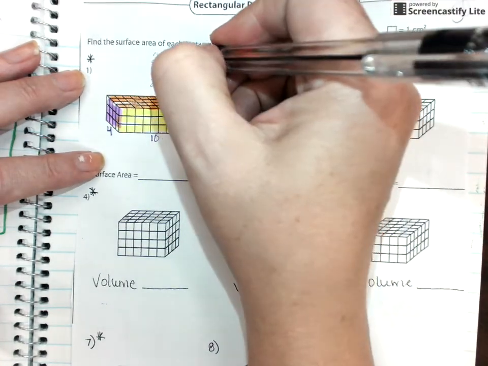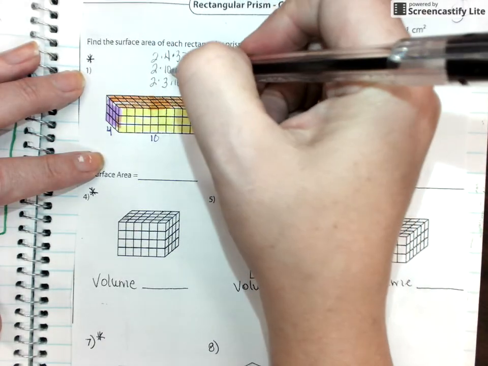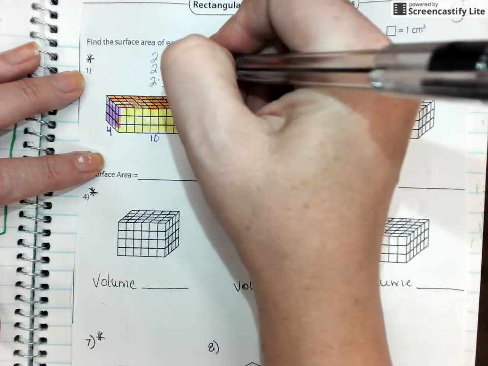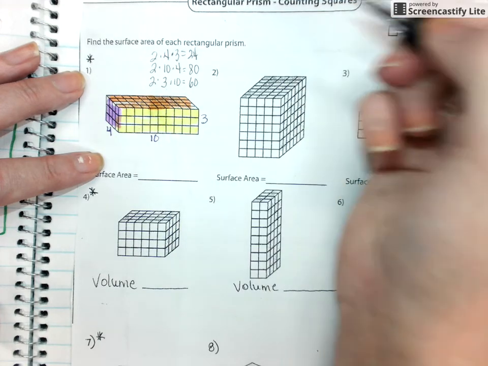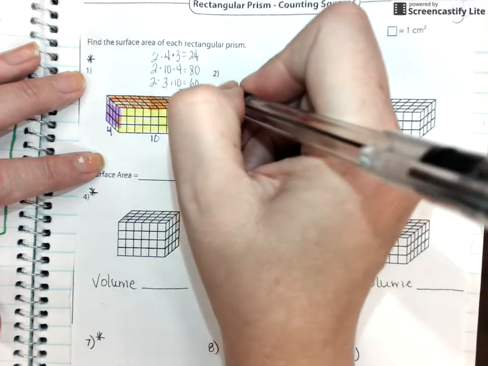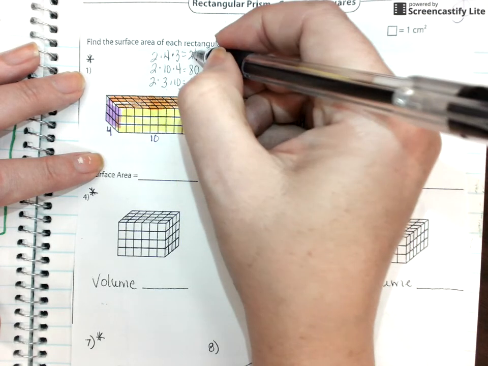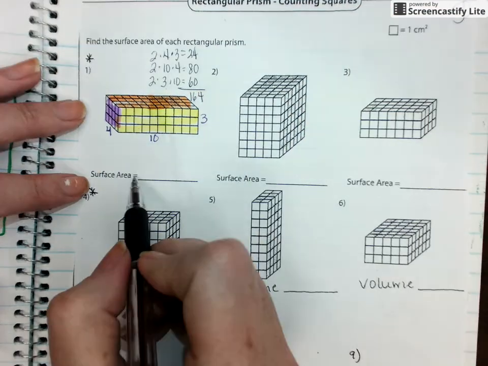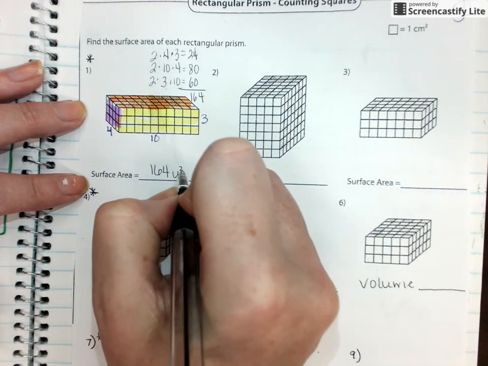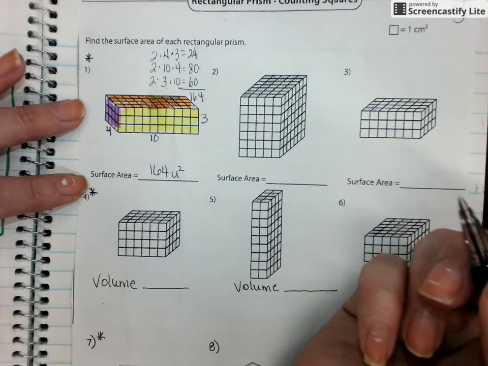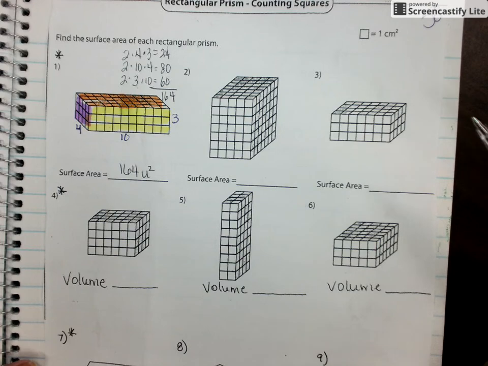2 times 4 is 8, times 3 is 24. 2 times 10 is 20, times 4 is 80. 2 times 3 is 6, times 10 is 60. And then I can add them all together. And I now know that the surface area is 164 units squared. Okay? So try the stair-step method on problems 2 and 3.